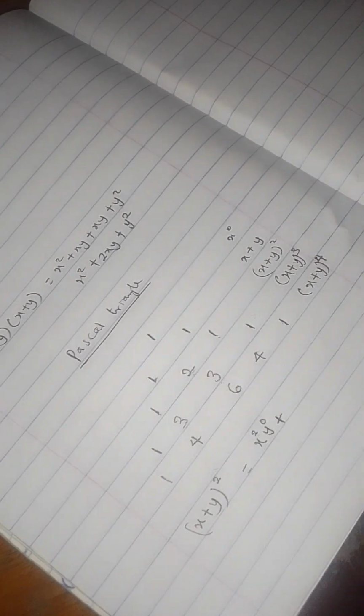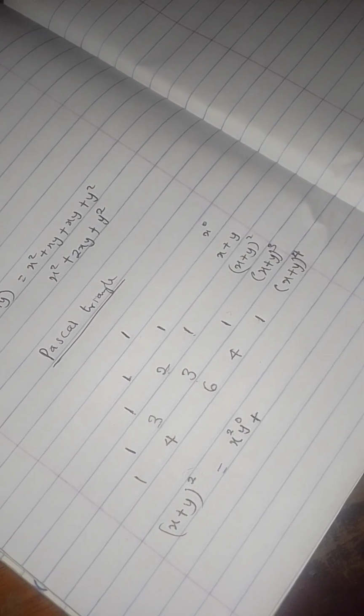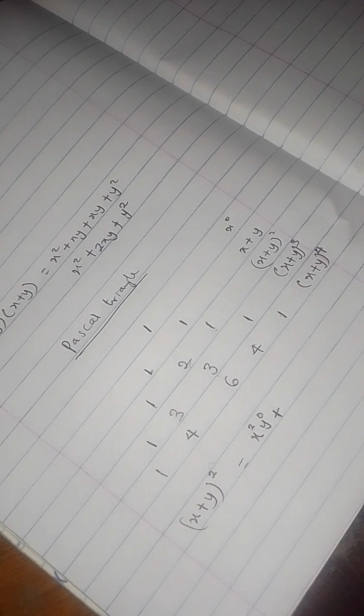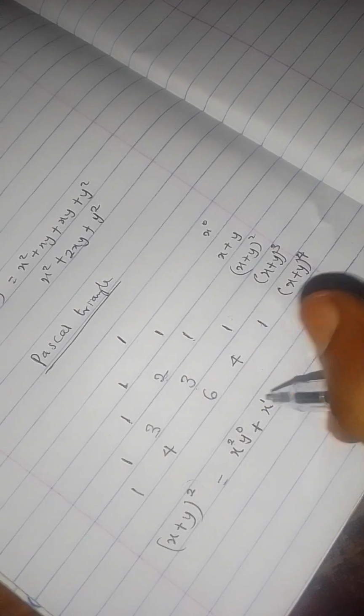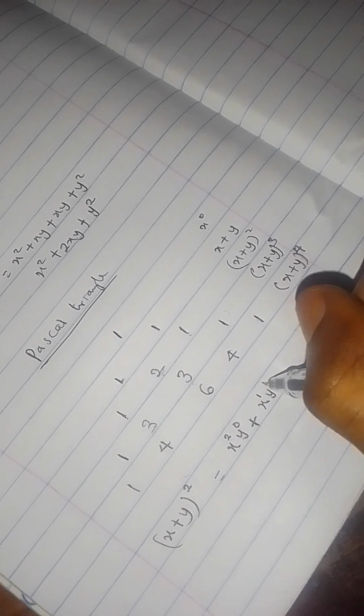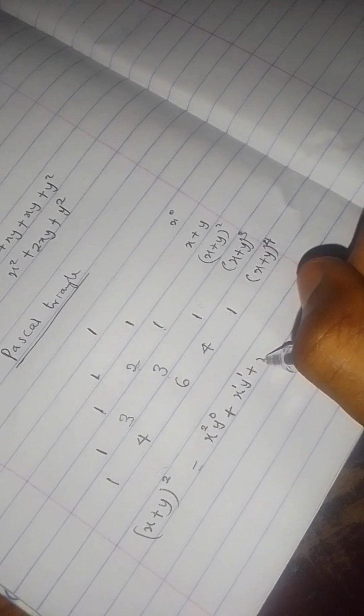Then what will happen there? The power of x will start to decrease, then the power of y will start to increase. That will be x raised to the power 1, from 2 to 1, y will receive 1, plus x raised to the power 0, y raised to the power 2. Do you get that?